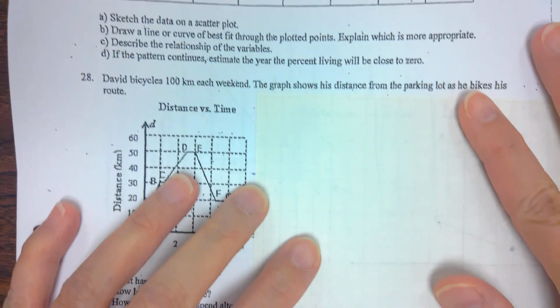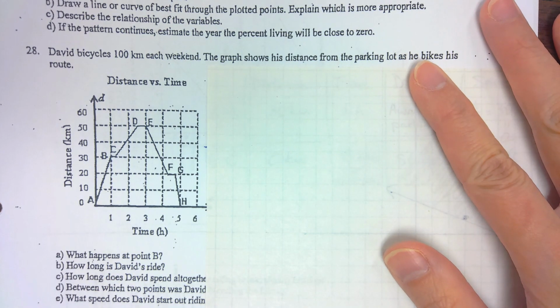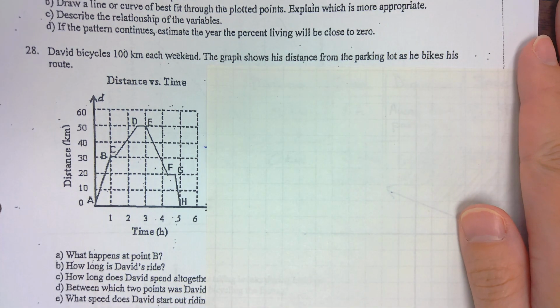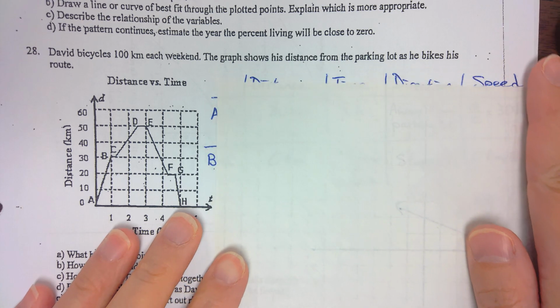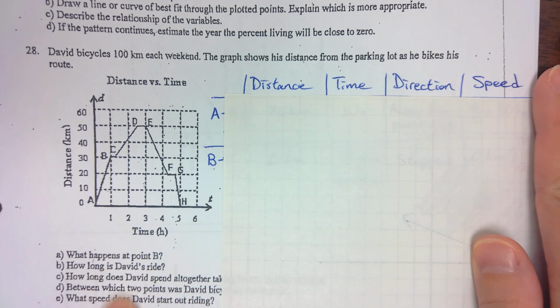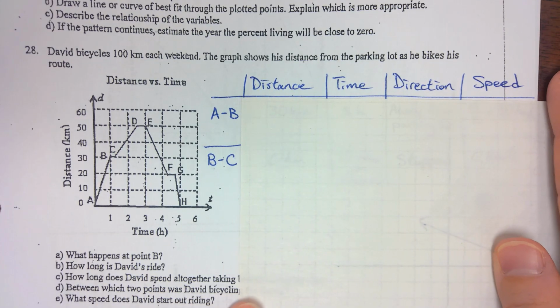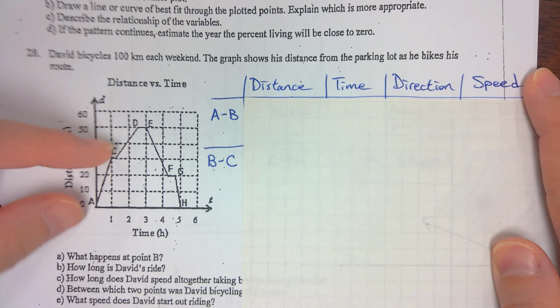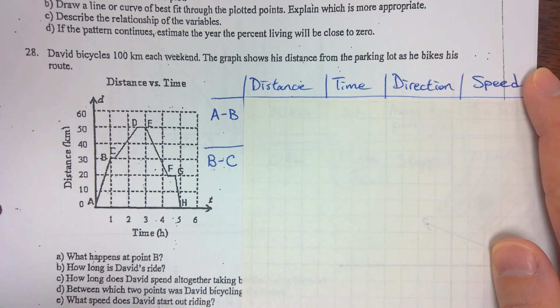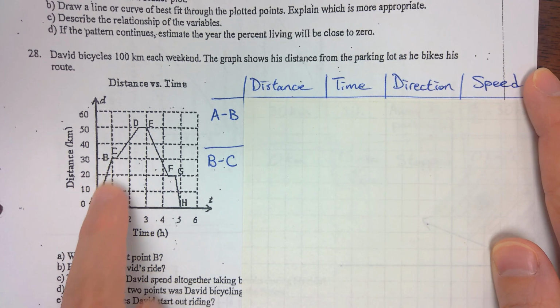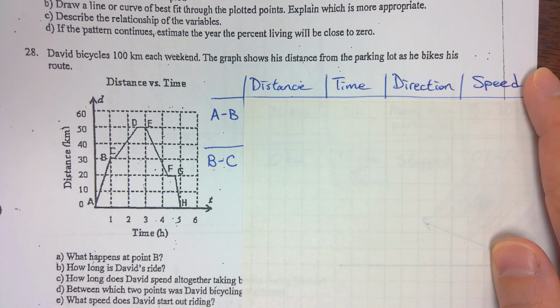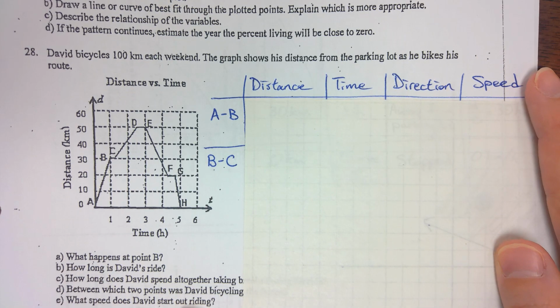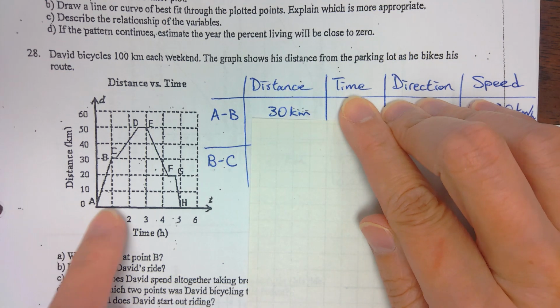Okay, let's move on. These, the motion graphs. Okay, I want to go over this motion graph with you guys because last week you guys did it with a supply, so I want to make sure you guys all understand it. So I know there's questions here, but I want to go over this chart with you guys. Okay, so between A to B, so I'm only looking at this segment right here between A and B. What's the distance traveled? Richard? 30, good.